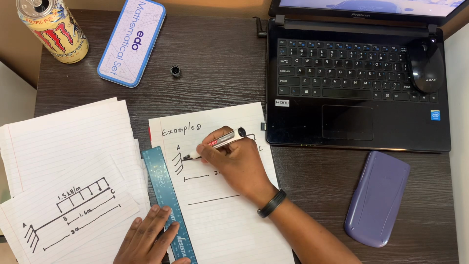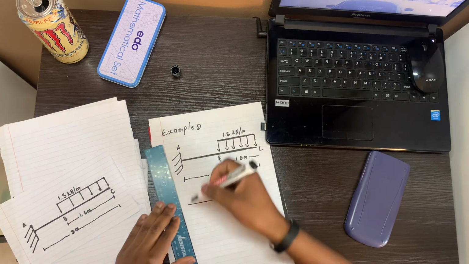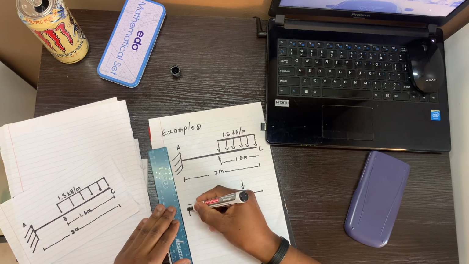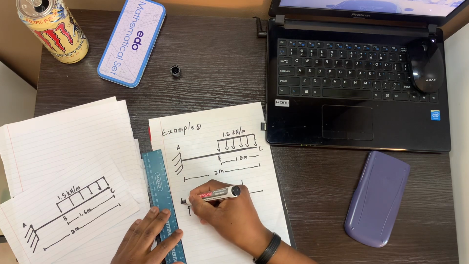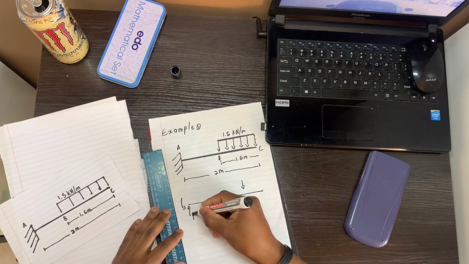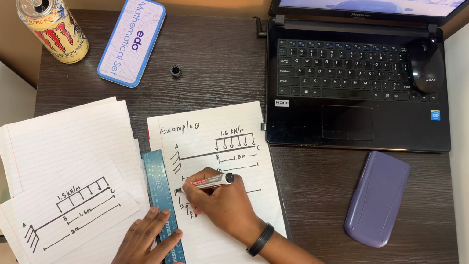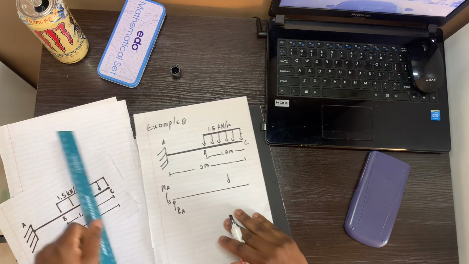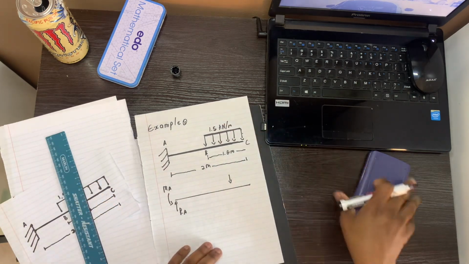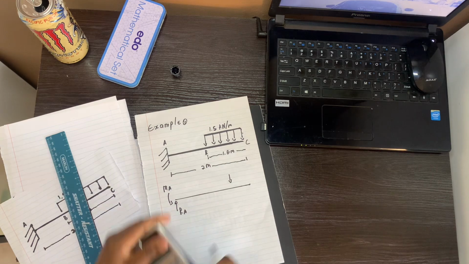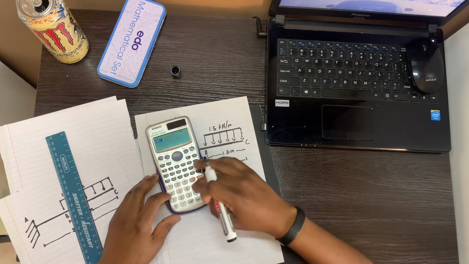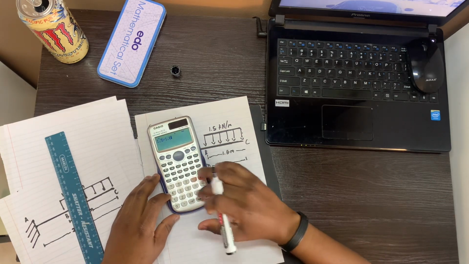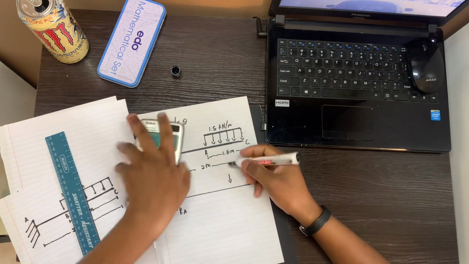Since it's fixed, we want to have a force and a moment, so it's going to be RA and MA. 1.5 multiplied by 1.6 gives us 2.4.